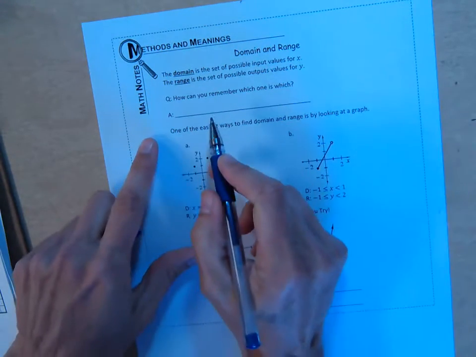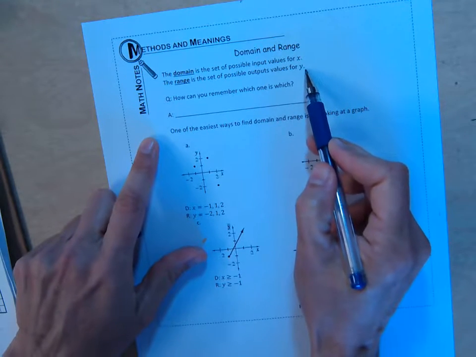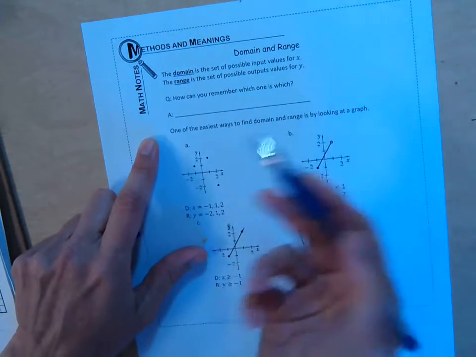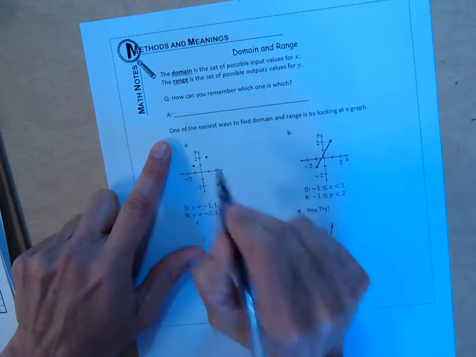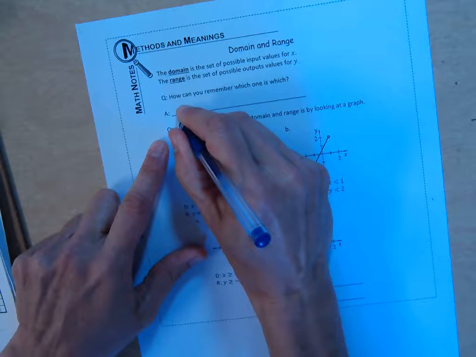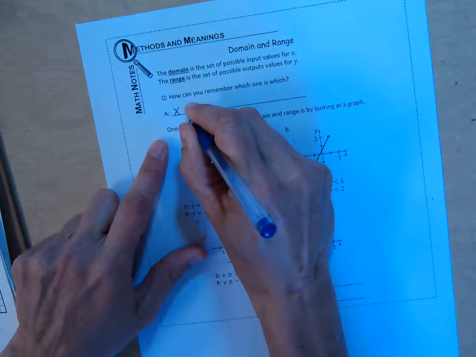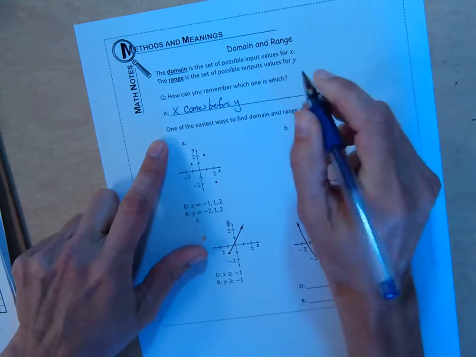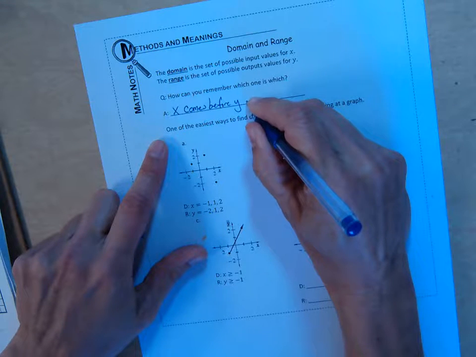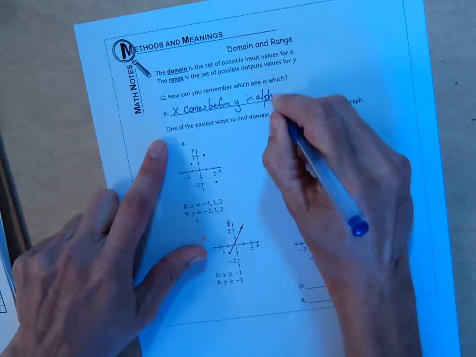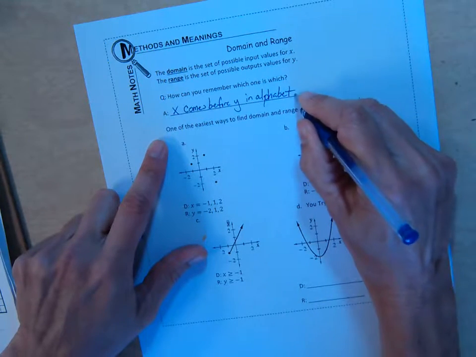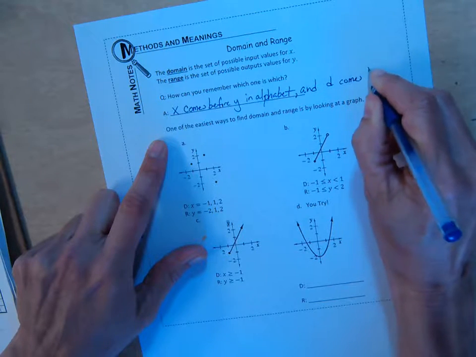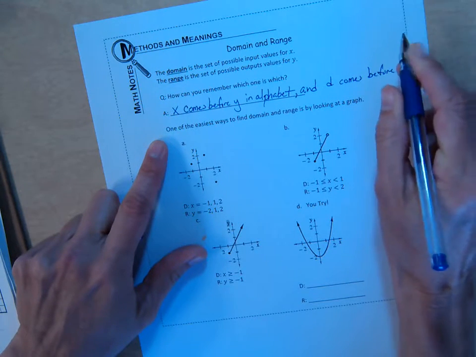Okay, well, one is that X comes before Y in the alphabet, right? And do you see how D comes before R in the alphabet? So why don't you write that in your own words for the answer there? So I'm giving you a possibility for an answer here. X comes before Y in the alphabet. And D comes before R, right? Domain comes before range.